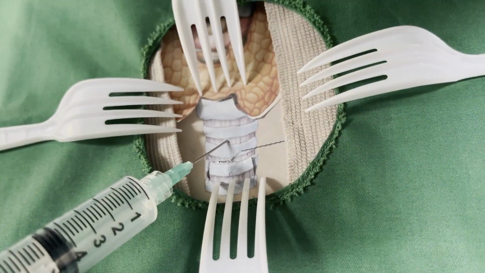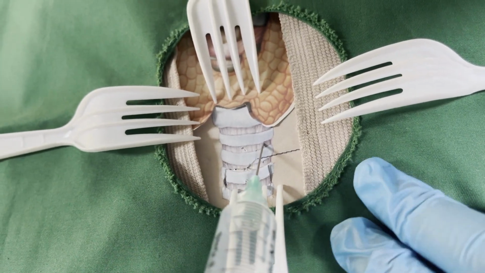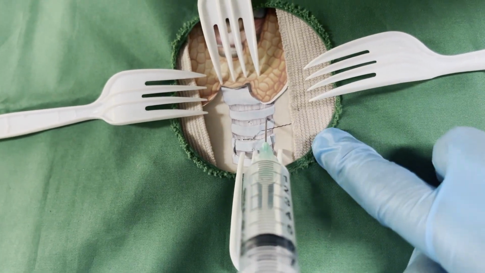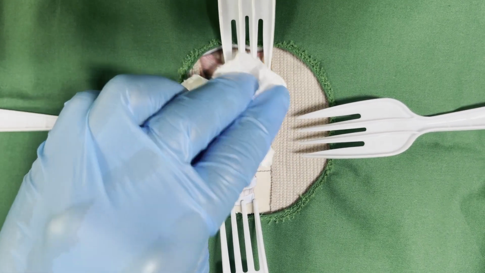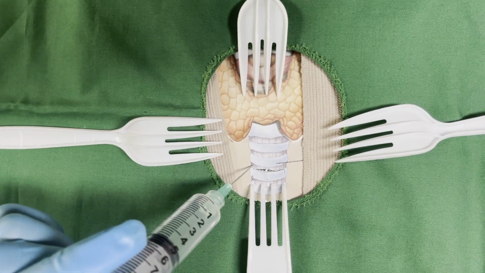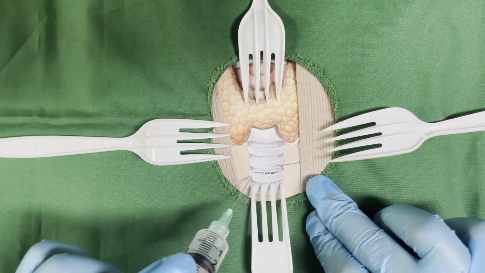Aspirating air with a needle attached to the syringe will confirm the location of the trachea if there are doubts or concerns for it being confused with a carotid artery. Ensure that the surgical field is dried completely before proceeding, as it is difficult to achieve hemostasis once the tracheostomy tube has been inserted. In an awake patient, inject lidocaine into the tracheal lumen prior to incision to reduce cuffing.